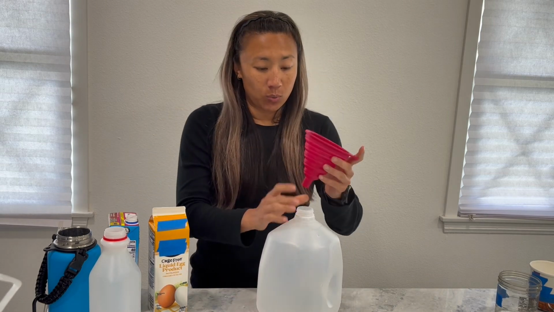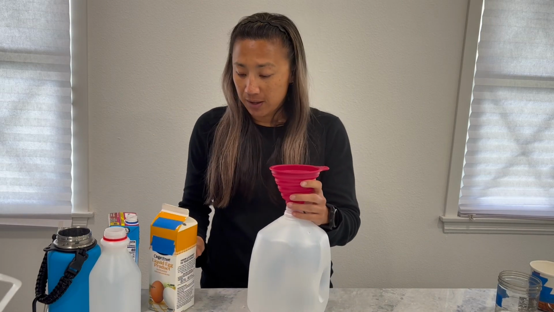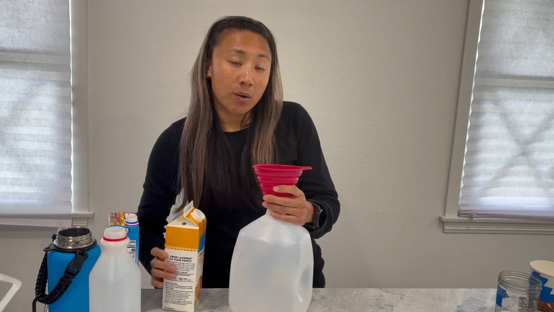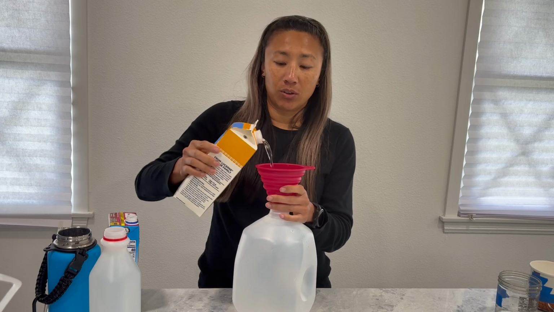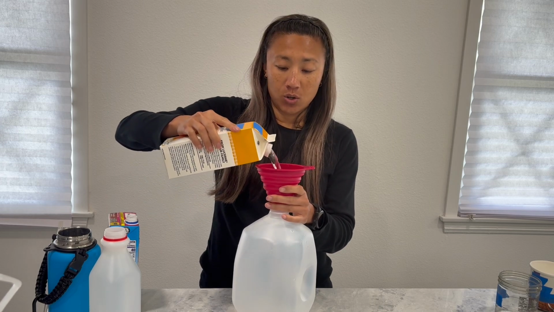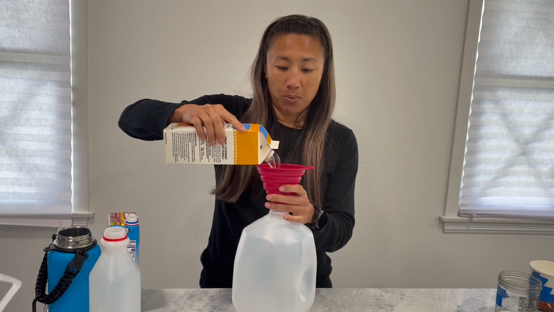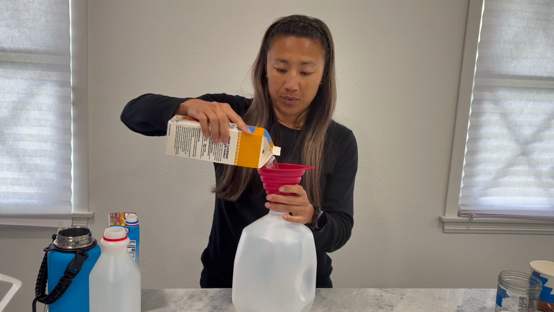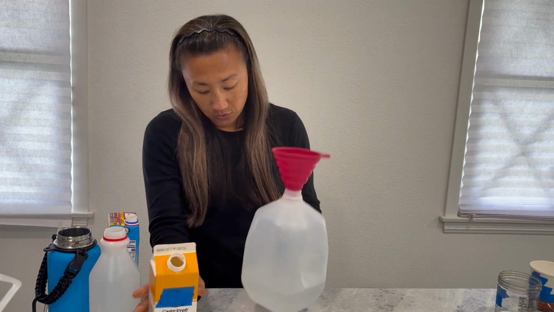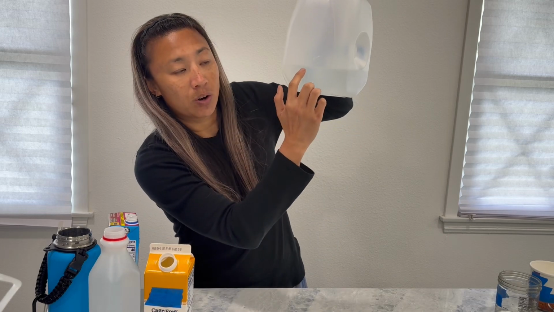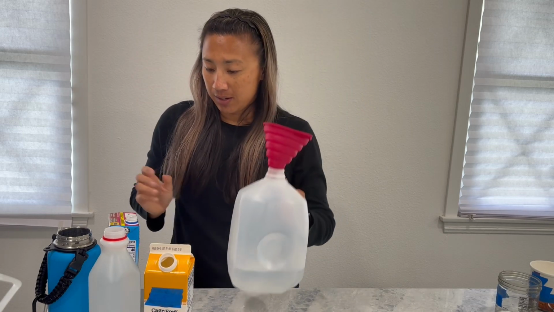So I have our quart containers and they're filled with liquid, with water specifically. And I'm going to pour from these quart containers until our gallon container is filled. So I have our first quart being poured in. And after our first quart has been poured in, we are about here on our gallon container.